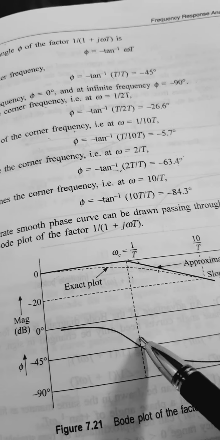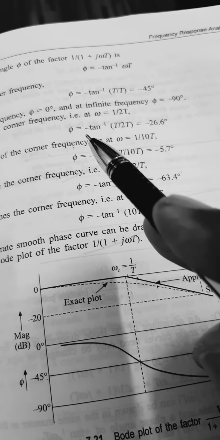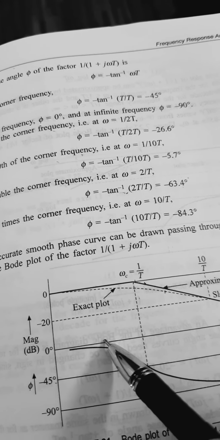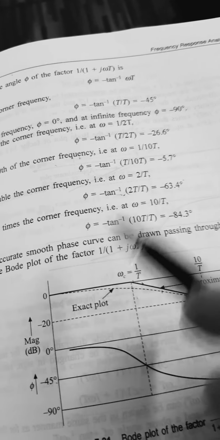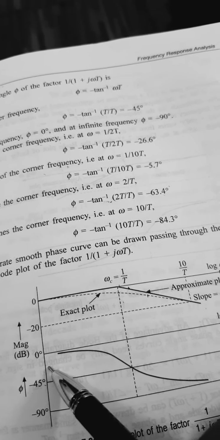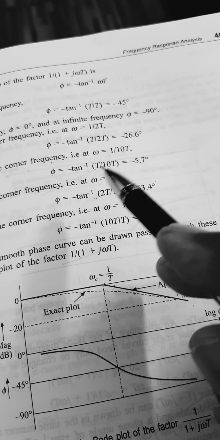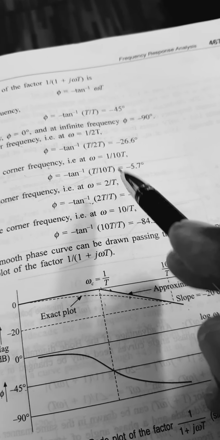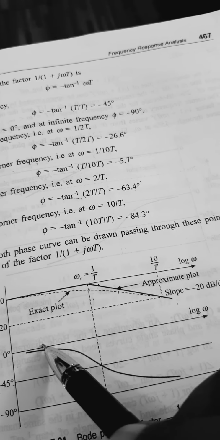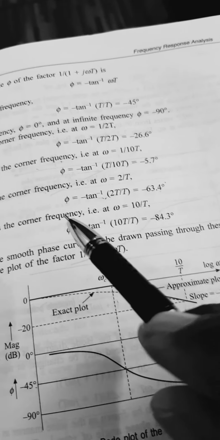At corner frequency it is minus 45 degree, and for 1 by 2t around here it is minus 26.6 degree, and at 1 by 10t, one decade below, it is minus 5.7 degree.